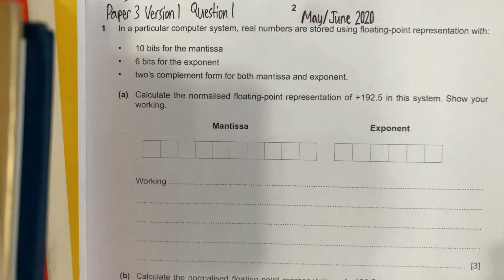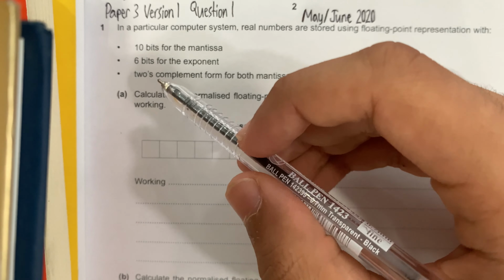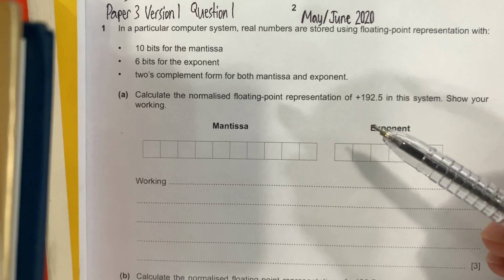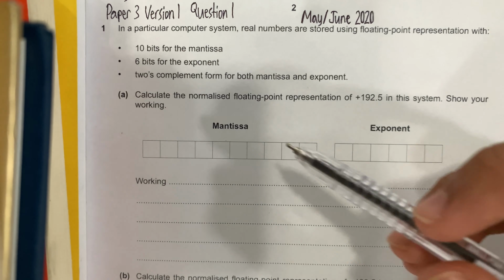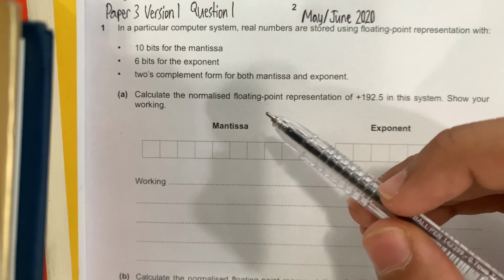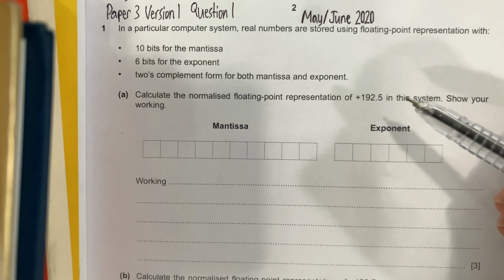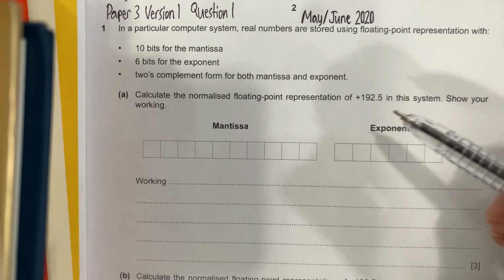Okay, so we're going to be completing question 1 of May-June 2020, paper 3, version 1. So question 1A. In a particular computer system, real numbers are stored using floating point representation with 10 bits for the mantissa, 6 bits for the exponent, and 2's complement form for both mantissa and exponent. So here we're asked to calculate the normalized floating point representation of positive 192.5 in this system. And it says here, show your working.